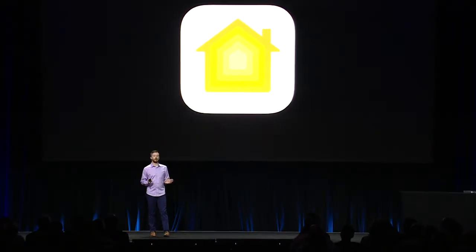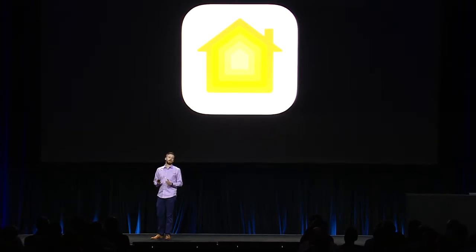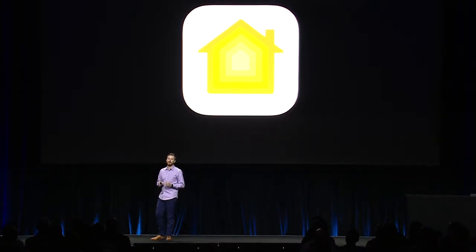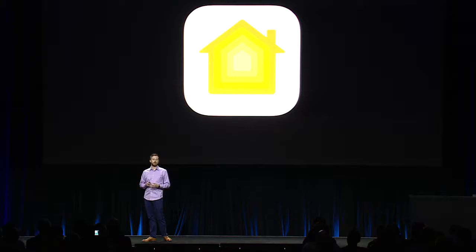The HomeKit framework allows your apps to easily set up and control your HomeKit accessories. HomeKit provides a central store for the configuration of your home, including rooms, accessories, automations, and more. This configuration is synchronized across all of your apps and devices. And HomeKit is deeply integrated in iOS, watchOS, and tvOS.